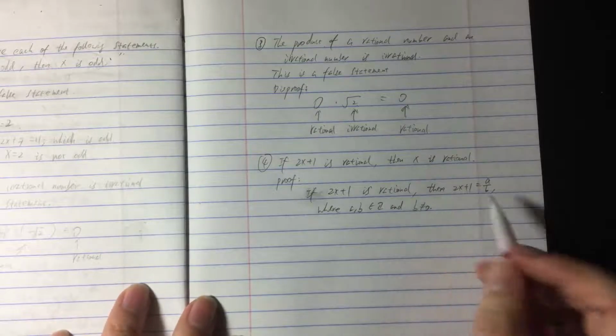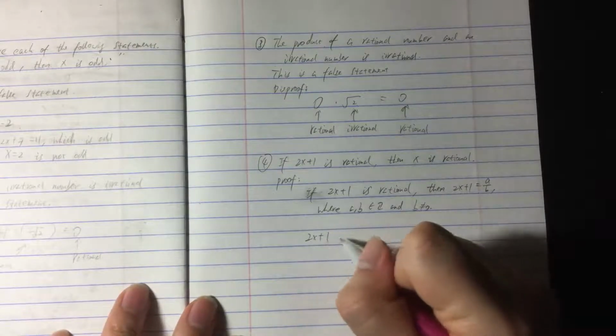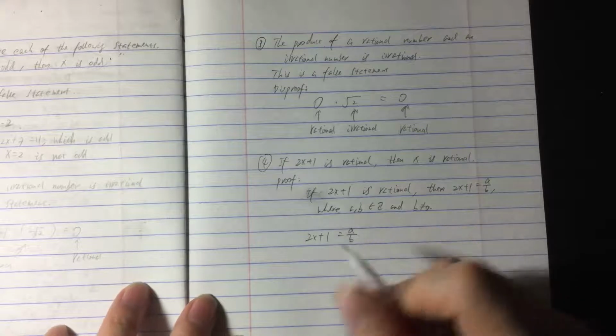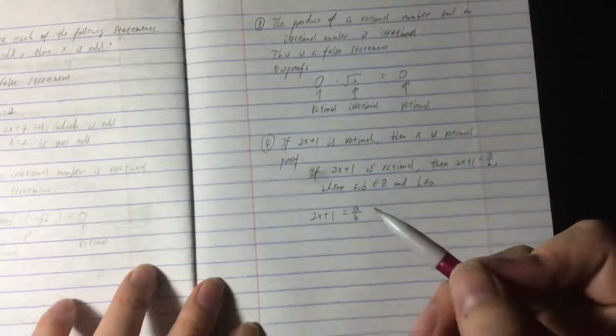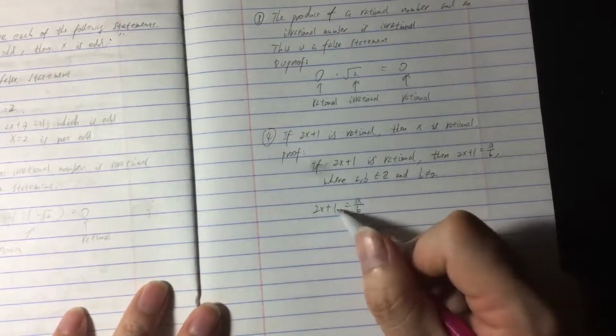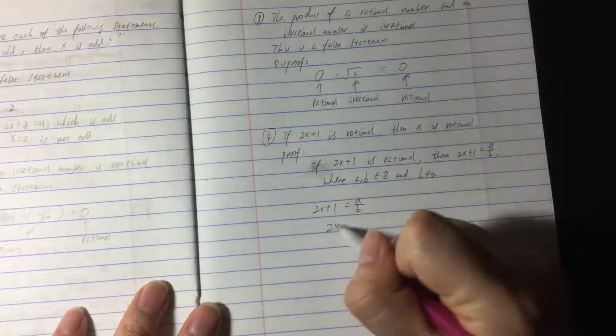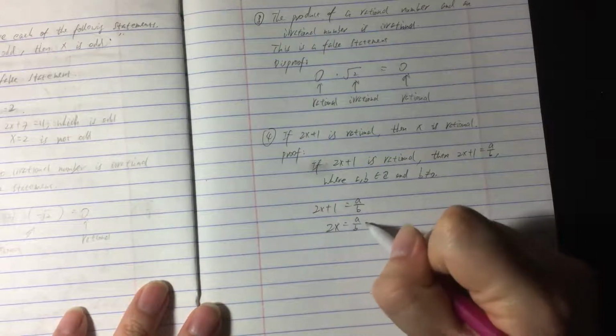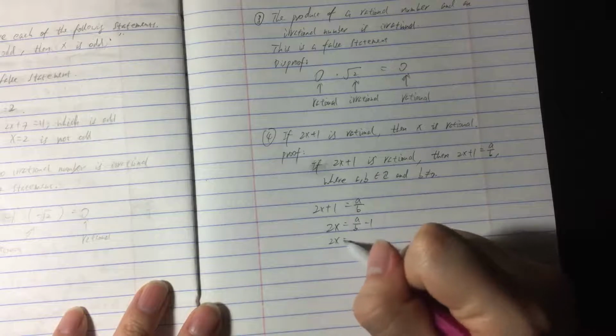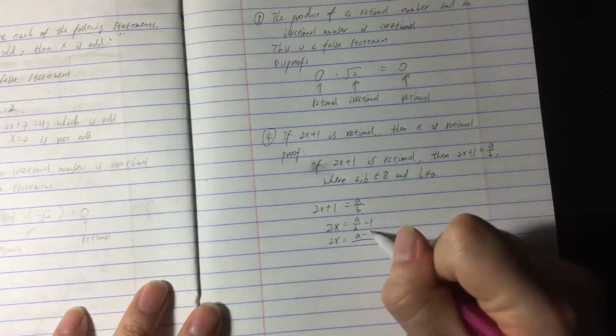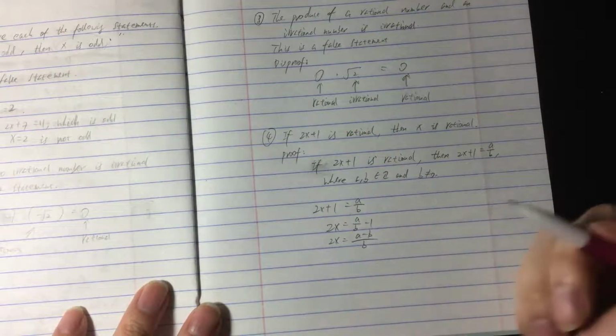Then, in this equation, I try to solve for x. I can first of all subtract 1 from both sides. So 2x equals a over b minus 1. That can be rewritten as a minus b over b.